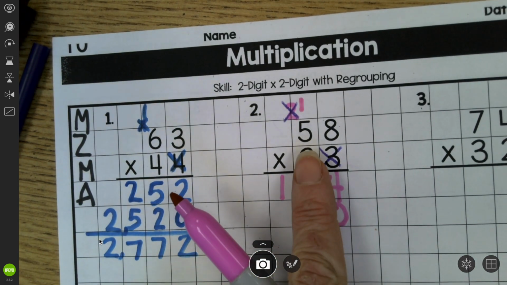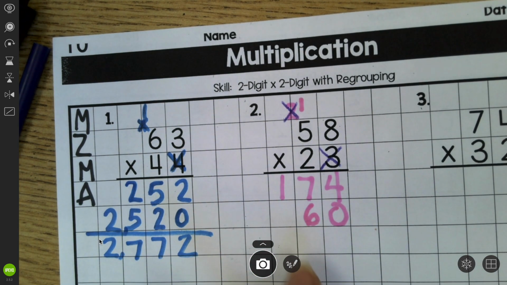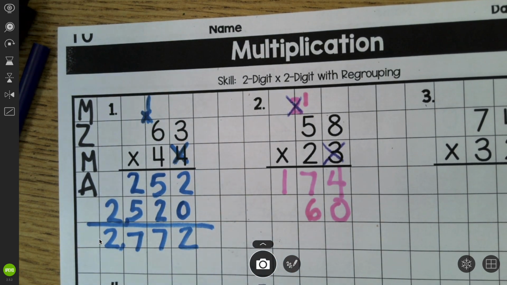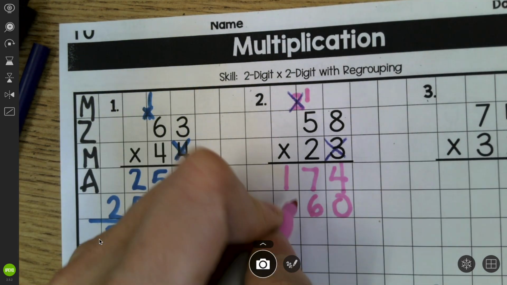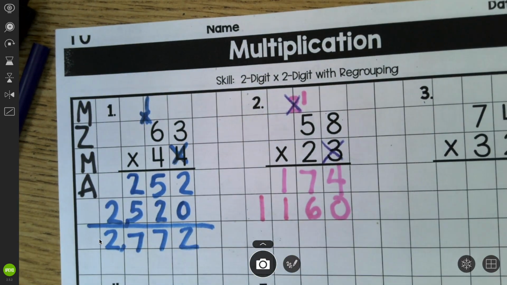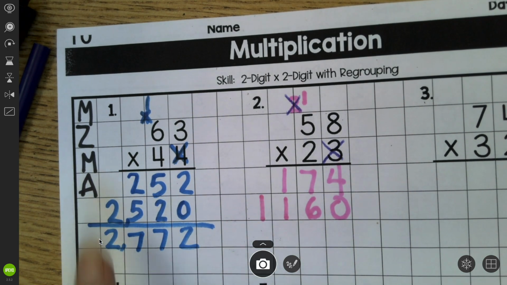Okay, so we just did 2 times 8. Now we need to do 2 times 5. 2, 4, 6, 8, 10. 10 plus 1 is 11. Okay. My last step is add.